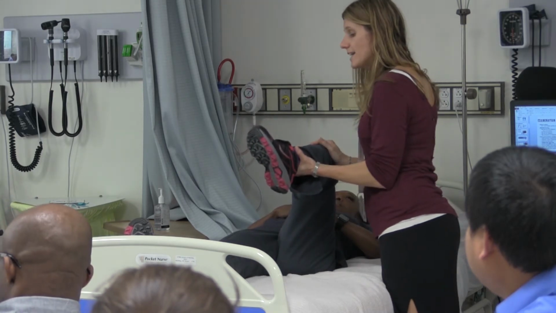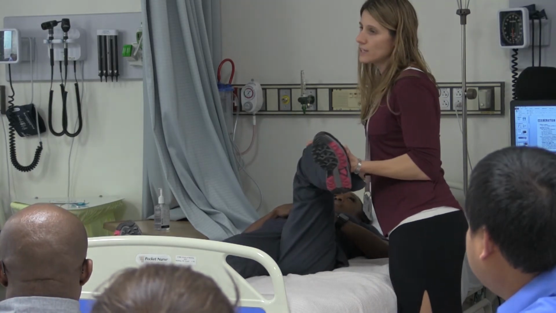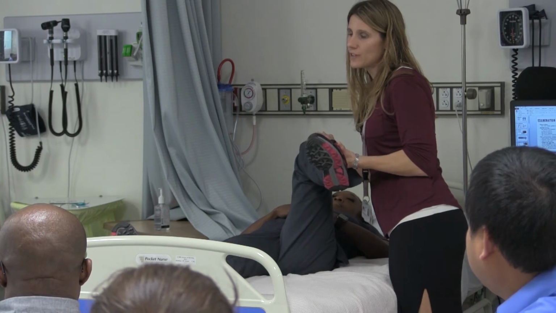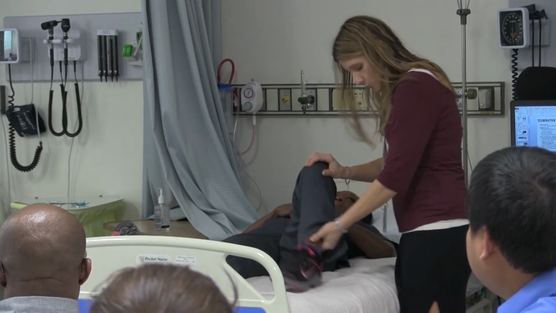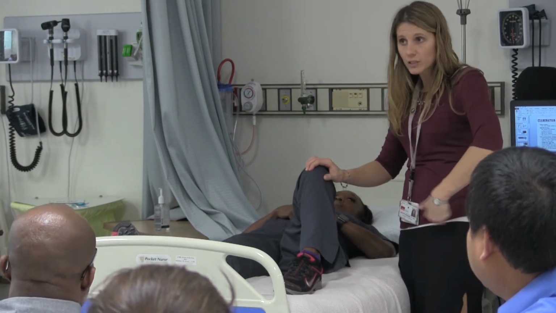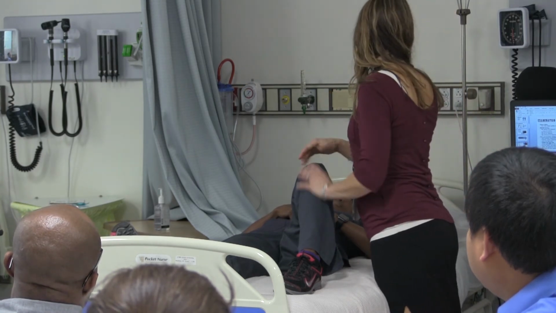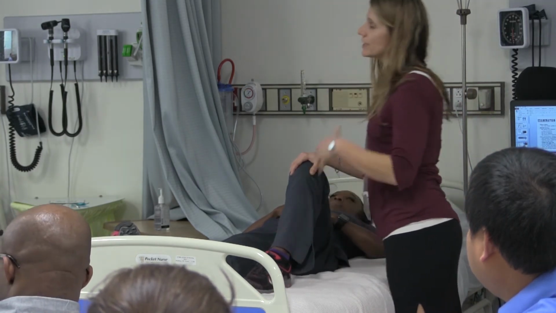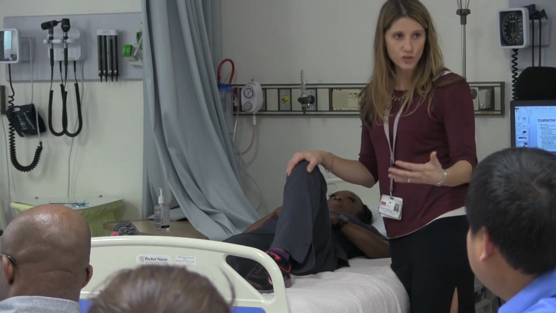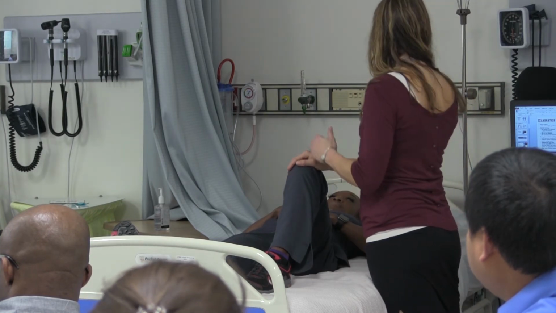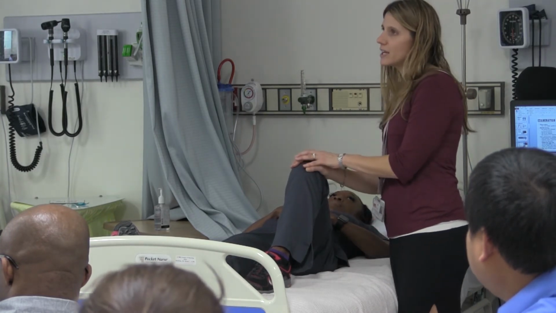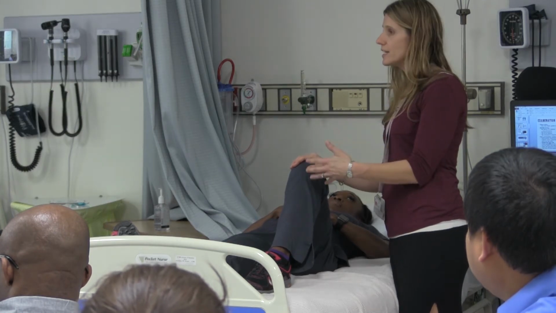If she has a significant loss of internal rotation or pain with internal rotation, and it's right here, that is also pointing to a problem at the hip. It could be an impingement type of syndrome at the hip. That's pretty common in some of our athletes.